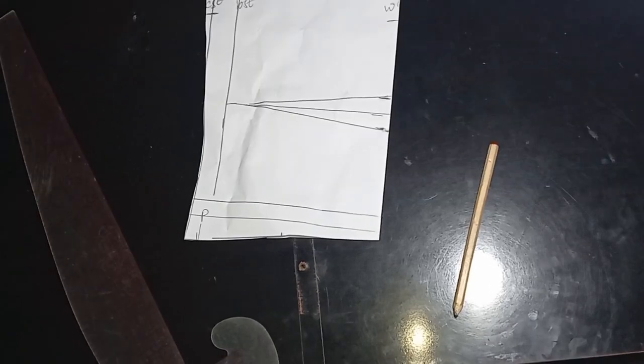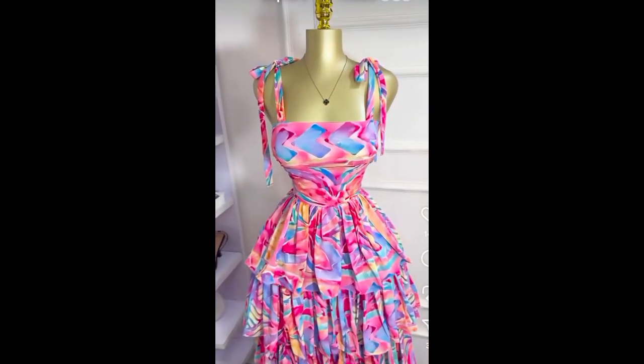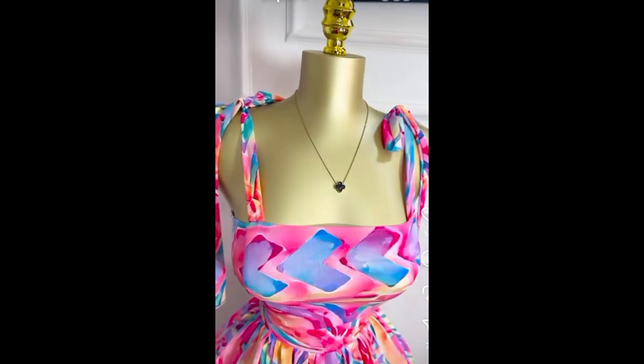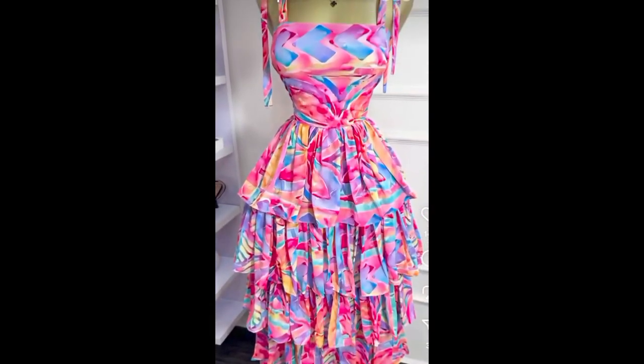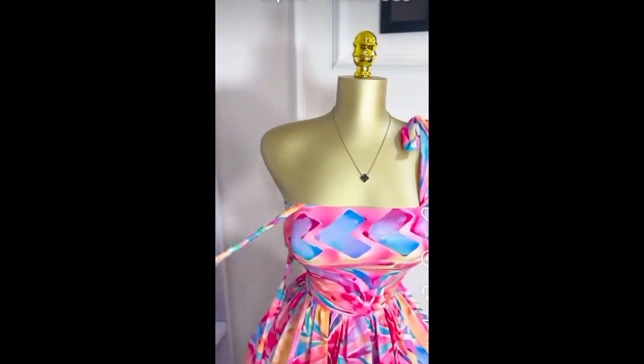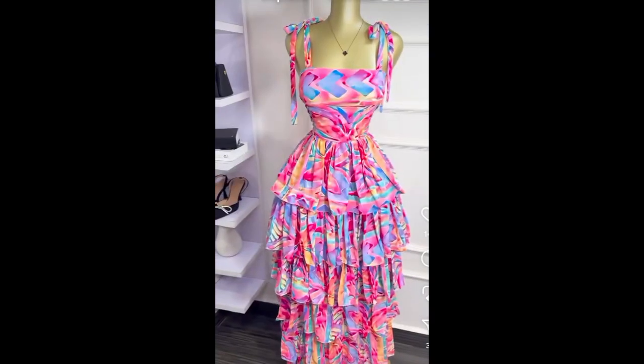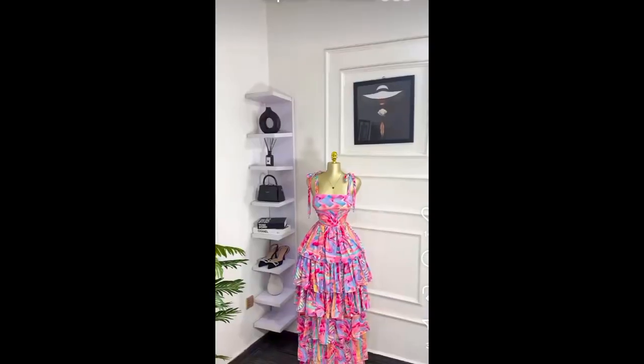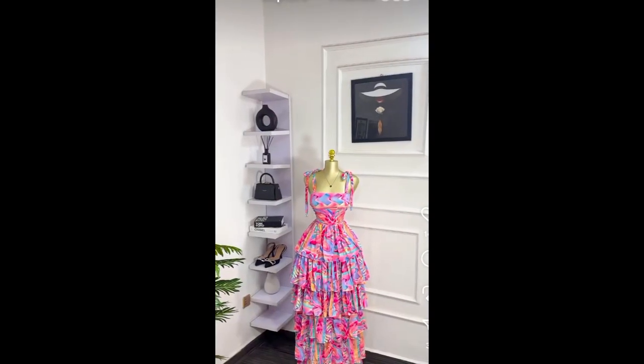Now let's move over to the lower part of this dress, which is the part that has layers. Now if you look at this dress, we have two parts, which is the bustier and the part that has layered gathers on it. Now the first part we cut out was the upper part, which is our shoulder to waistline. Now what you do is get the full length of your dress.